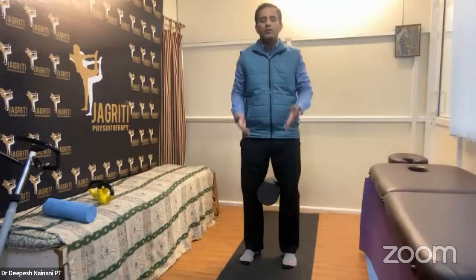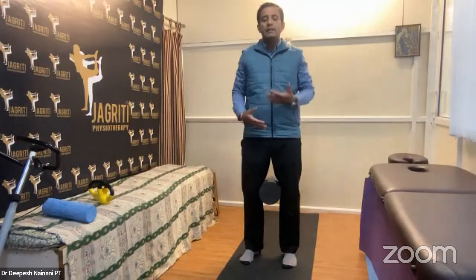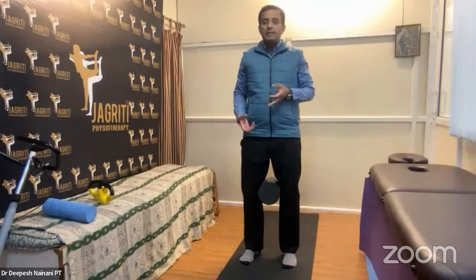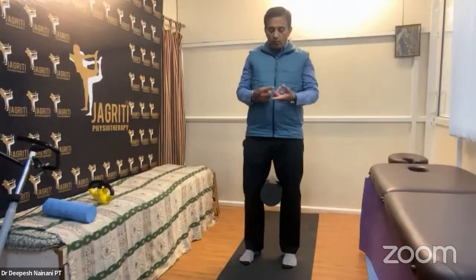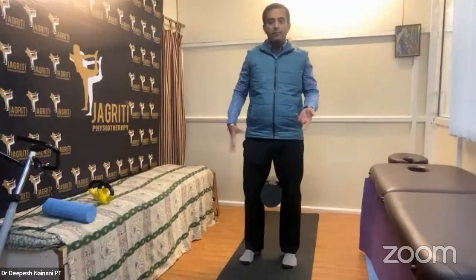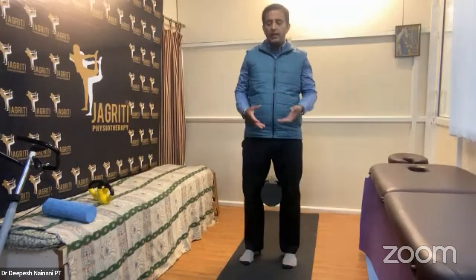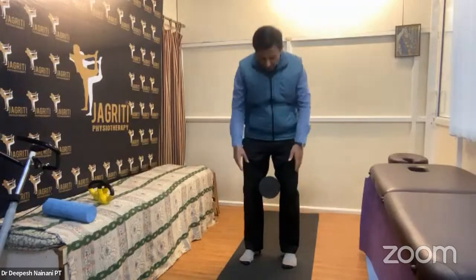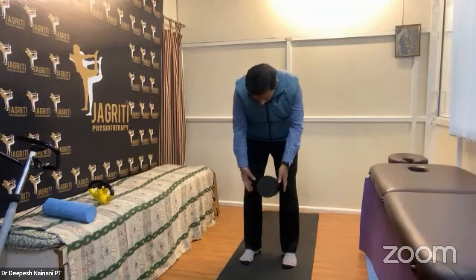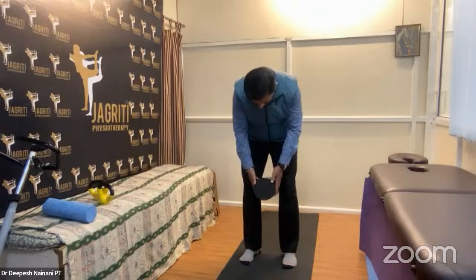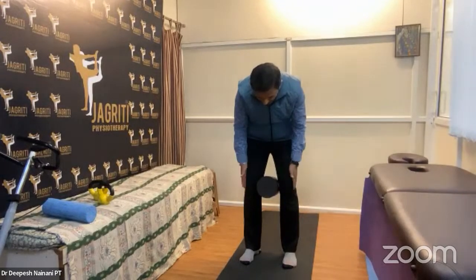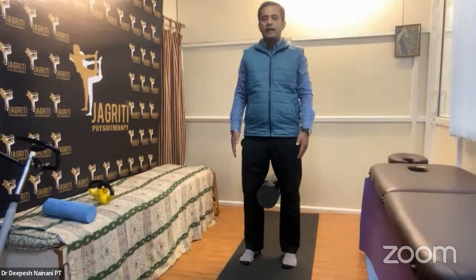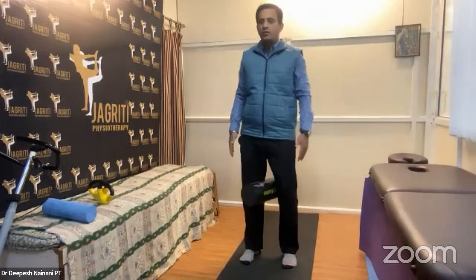This is a very important concept of this exercise while standing, because this exercise is very important to strengthen your knee joint, your low back and glutes muscles, and your hip joint muscles. If you are doing it correctly, then it's an awesome exercise. I am giving equal pressure from both of the knees like this. It's not like this or not like this.